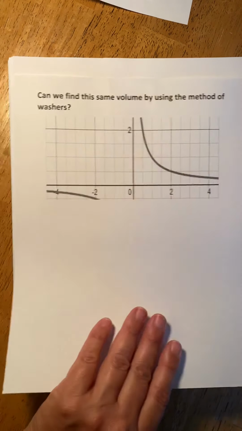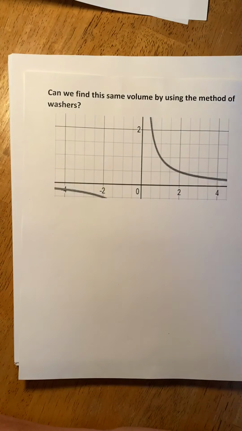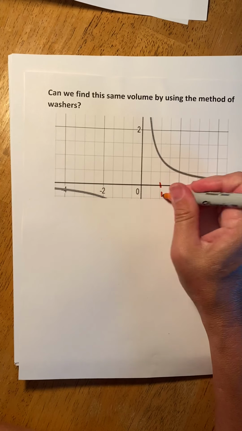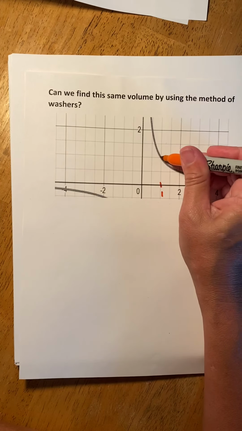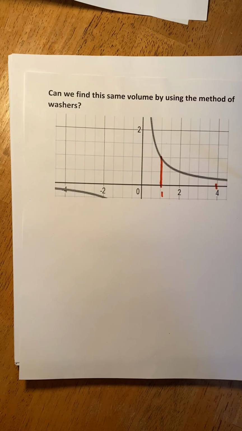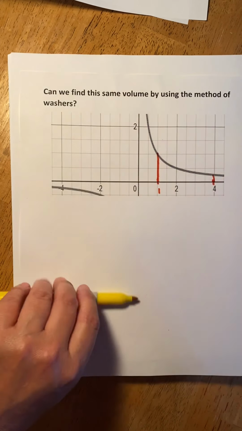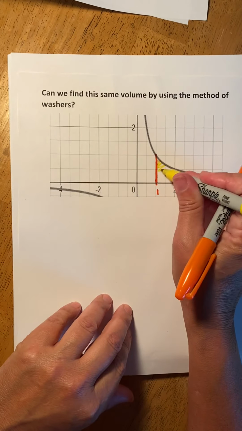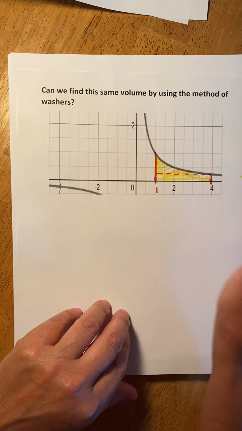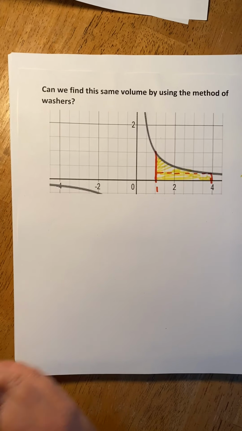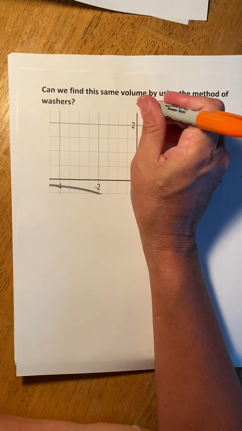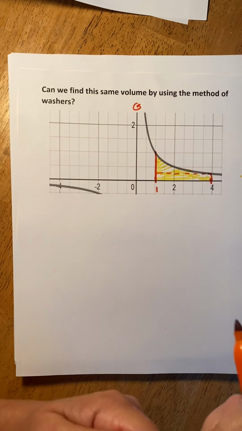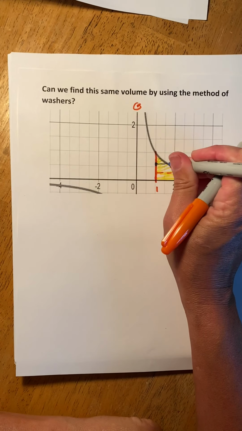Okay. So let's find the same volume using the other method. Let's pretend we didn't do cylinders yet. We're going to go from 1 to 4, and we're going to rotate this region right here. If we were to rotate it about the y-axis, we would have to go right to left using the methods from our previous section.